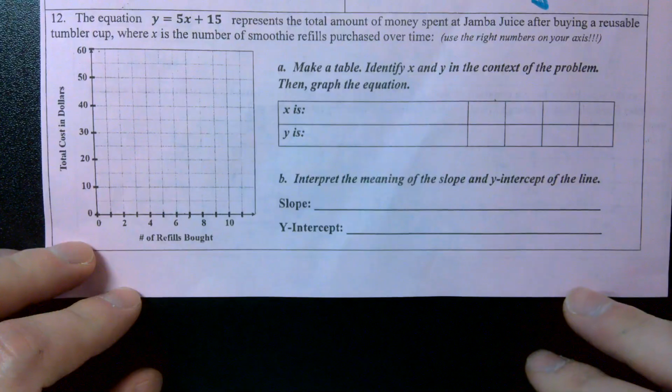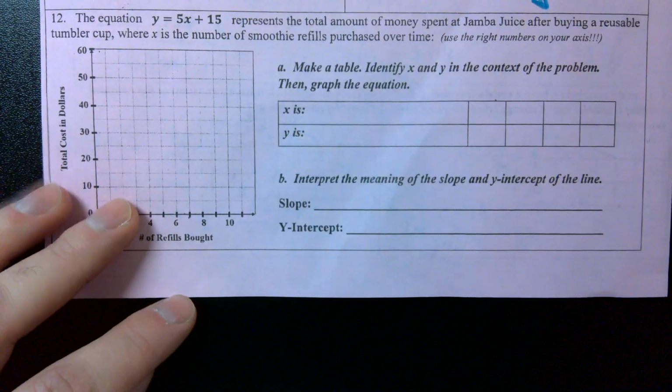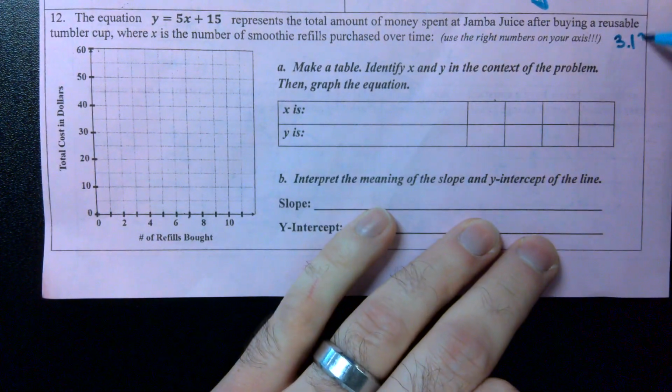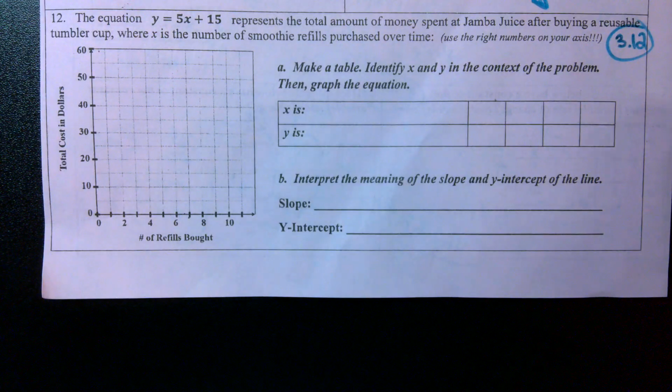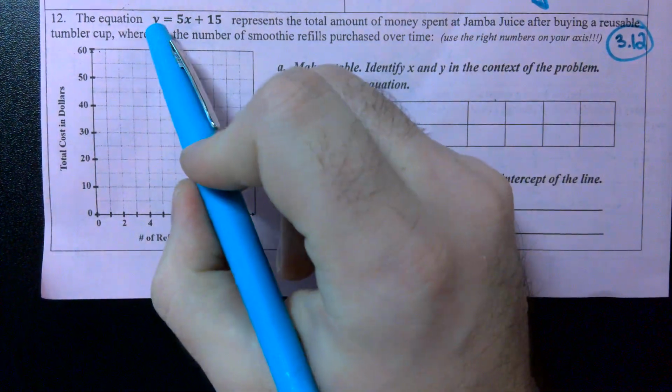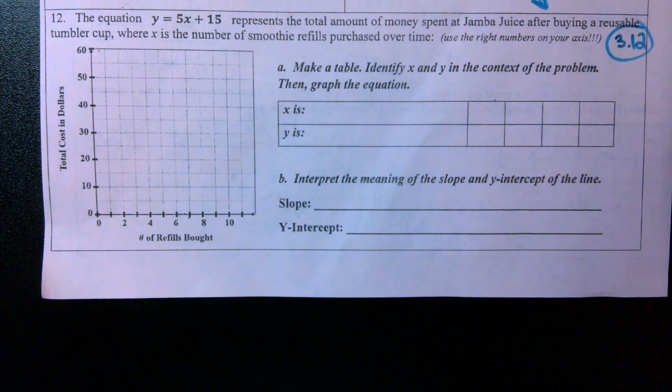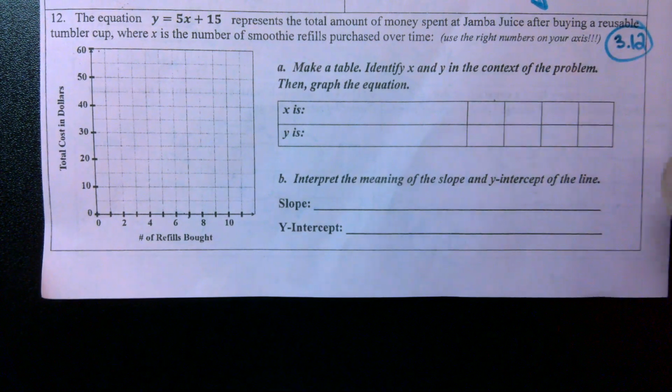Number 12. This was our warm-up. This is our newest lesson, 3.12. This is where the majority of points will be lost. This question is going to be 8 out of the 50 points. So if you get everything wrong, that's 16% of your grade gone right there. This is important, which is why I did it last, so it's the freshest in your brain.